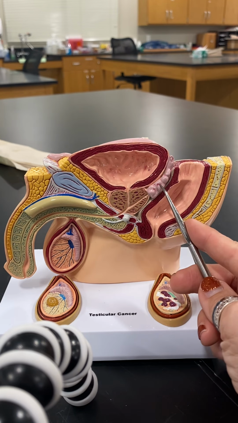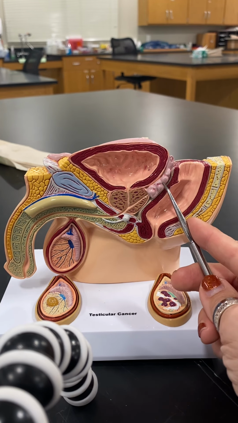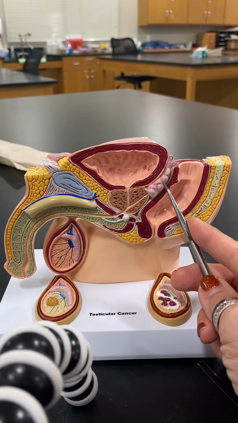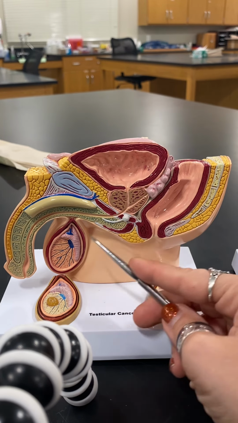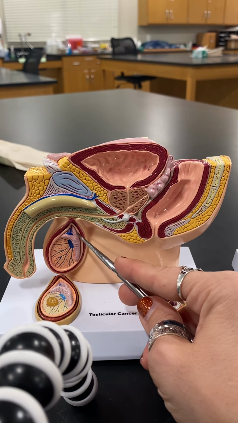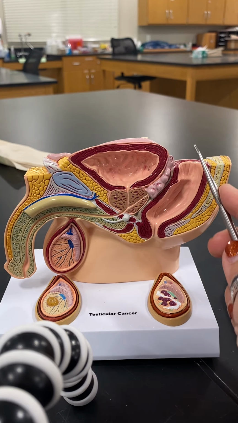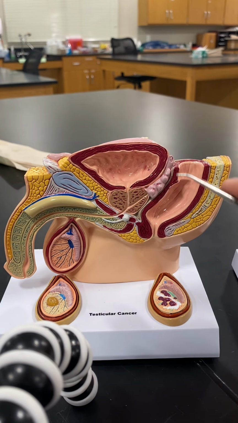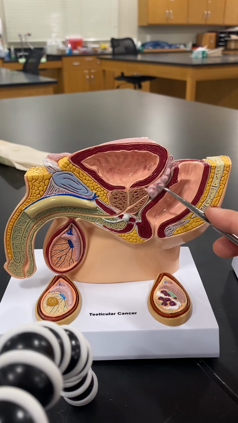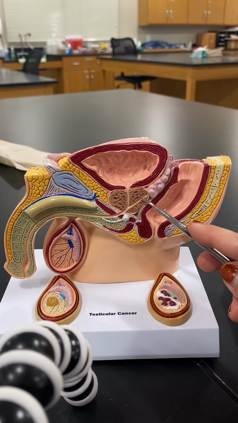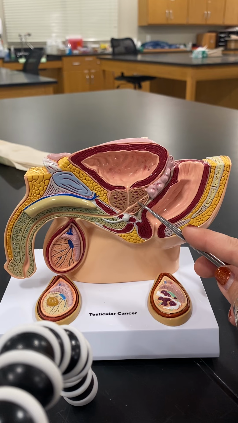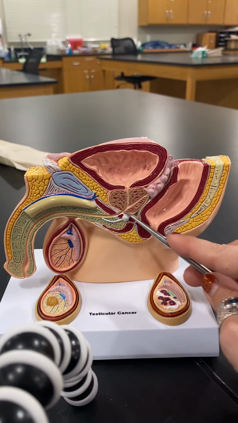Okay, so the semen, most of it is coming from the seminal vesicle. And it's going to combine with the sperm that's coming from the epididymis. That's where the mature sperm is. And it comes up the vas deferens, wraps up behind that ureter, and comes back around. The sperm is going to receive some semen from the seminal vesicle. Then it's going to receive some fluid from the prostate gland.